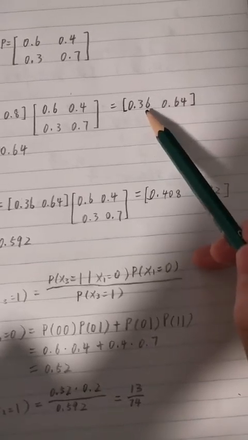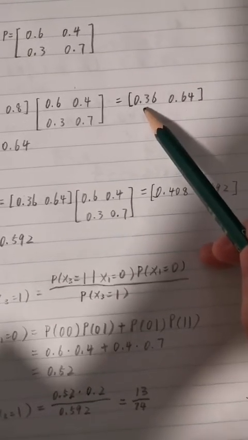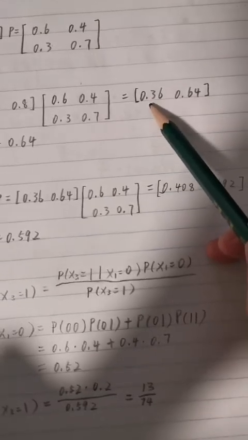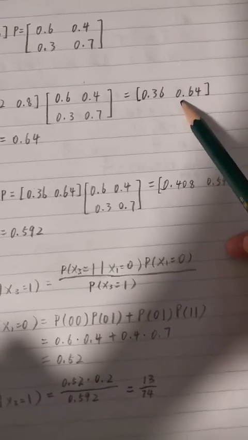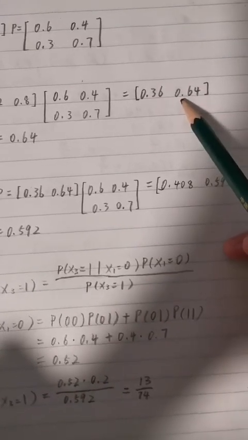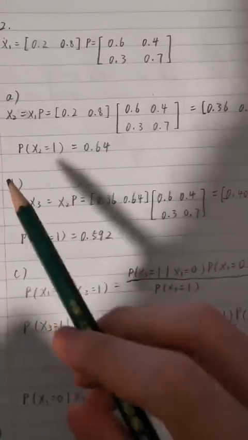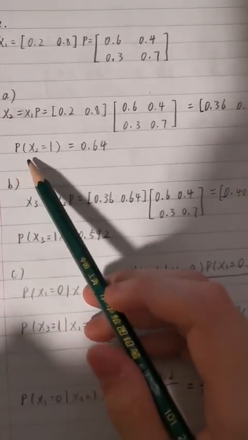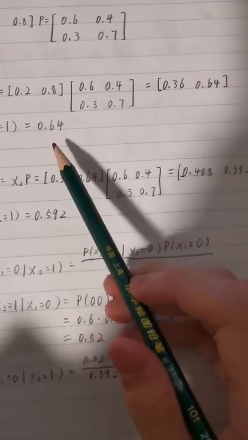The first one is when x2 equals 0, and the second one is x2 equals 1. So the probability of x2 equals 1 is 0.64.